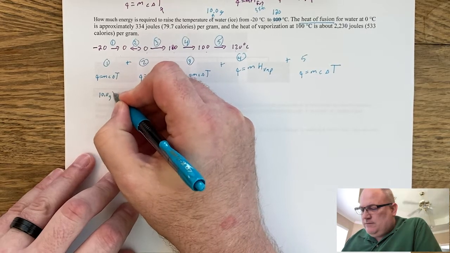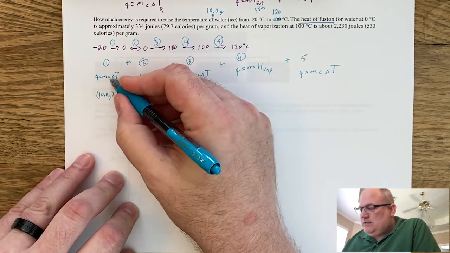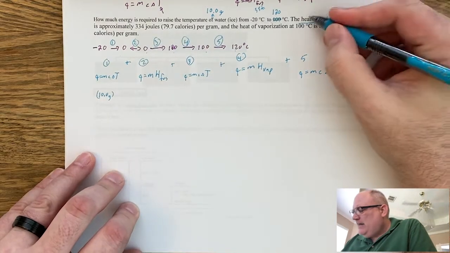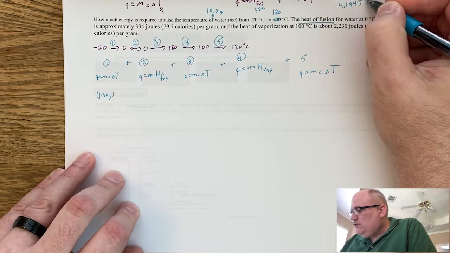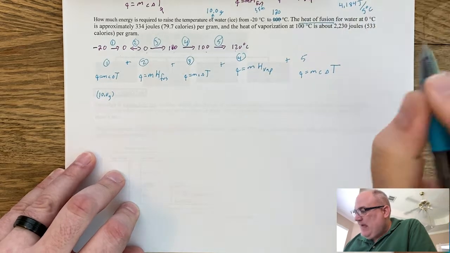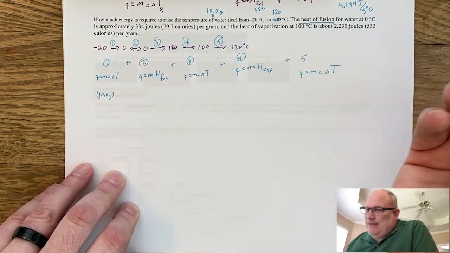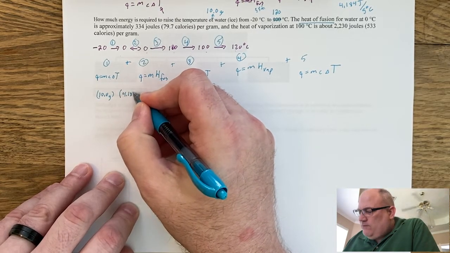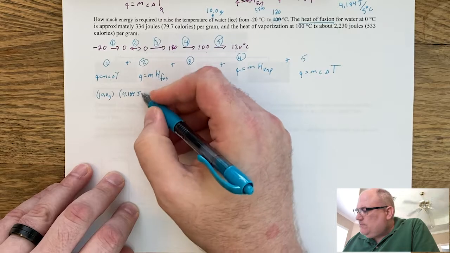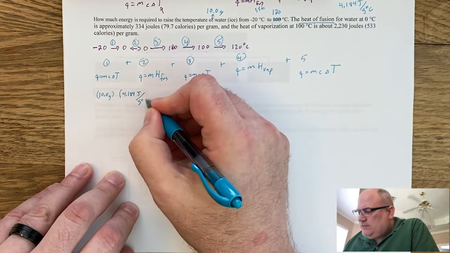10.0 grams, and I'm going to use the specific heat of water. By the way, I did not include the specific heat of water in here. They kind of expect you to know it's 4.184 joules per gram degree Celsius. That's the specific heat of water. They might give it to you in the problem. In fact, they likely would. So 4.184 joules per gram degree Celsius.